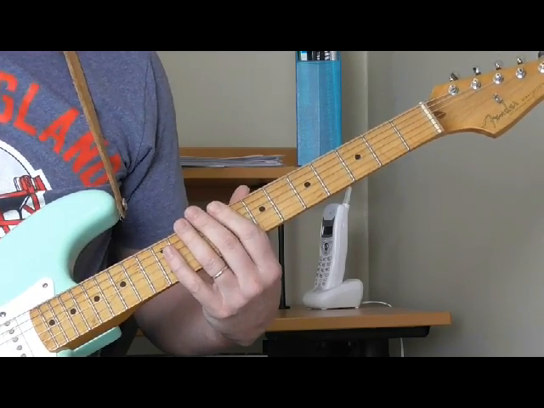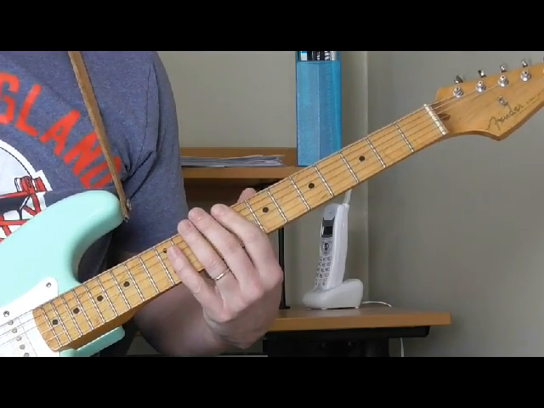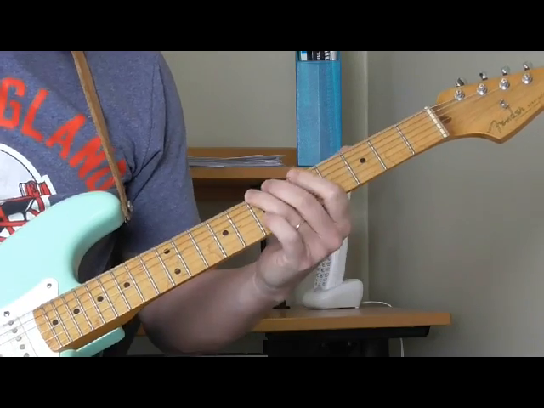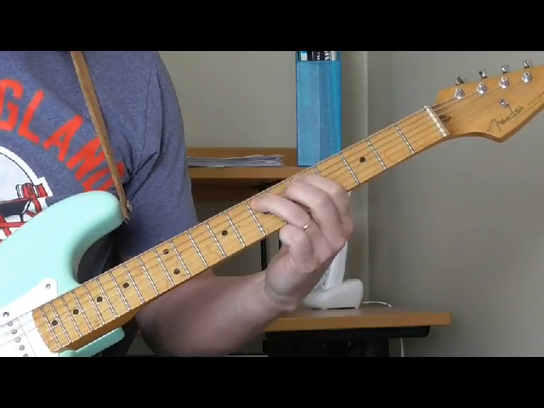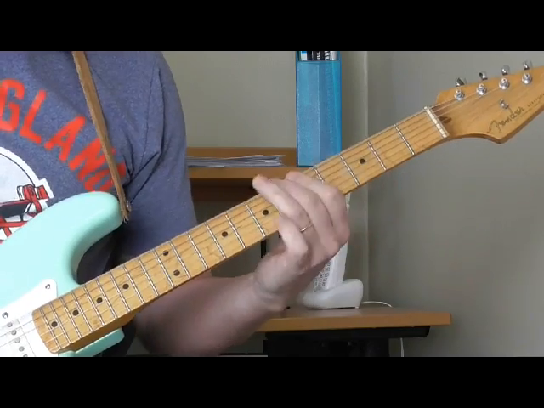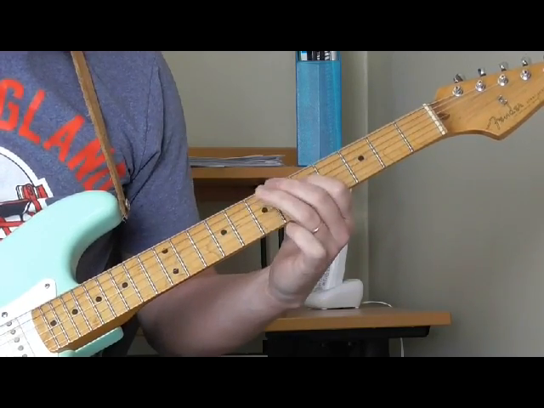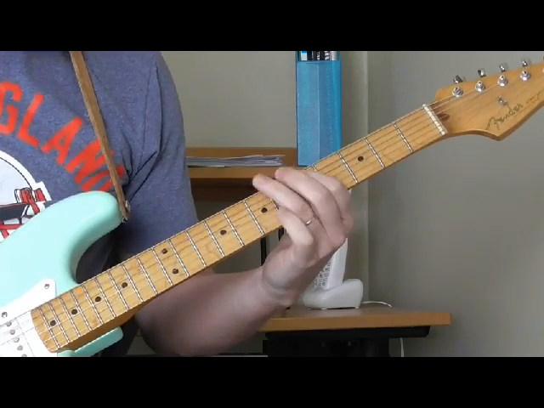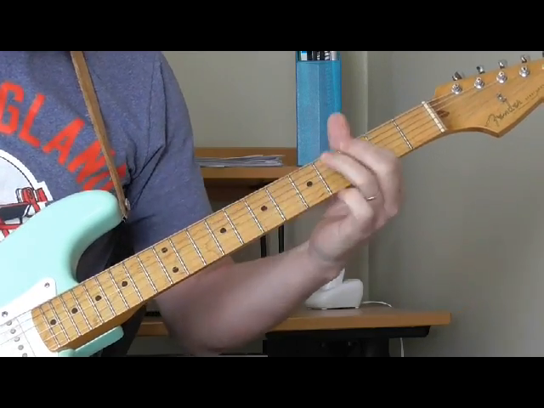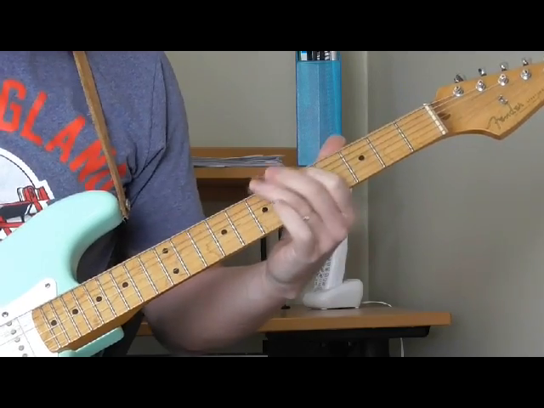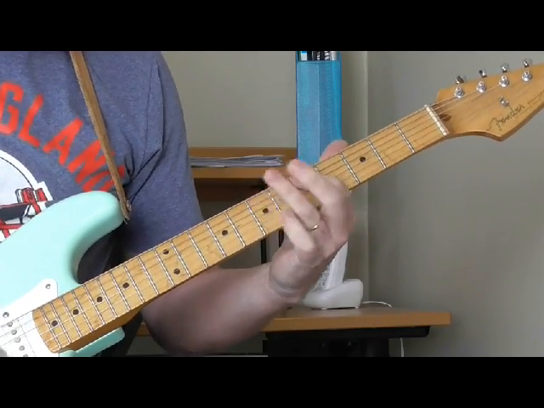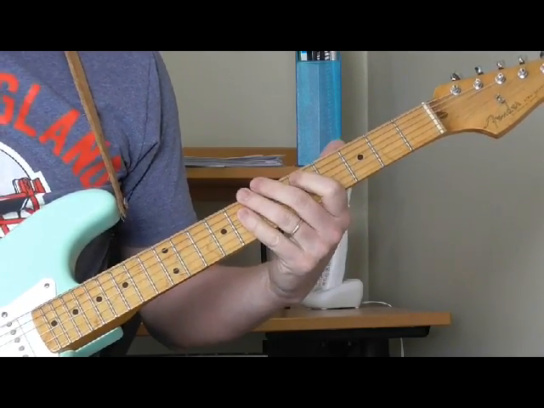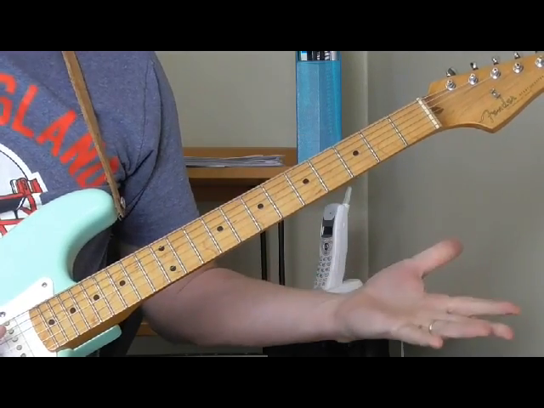This is a typical Pee Wee Crayton boogie woogie type rhythm. I got confused there a little bit at one part, but I'll break this down and show you.